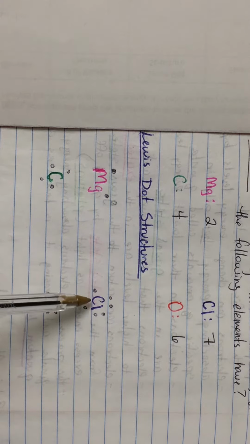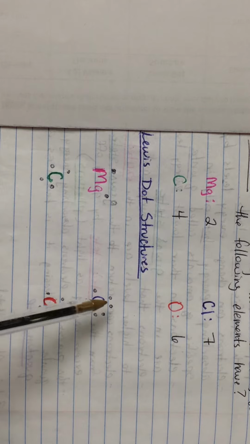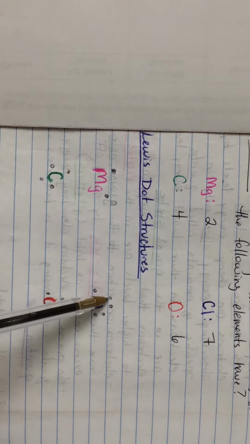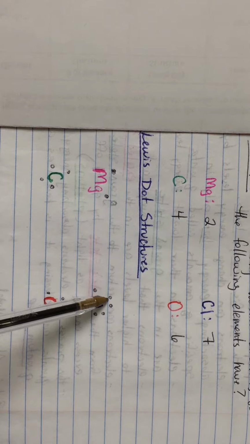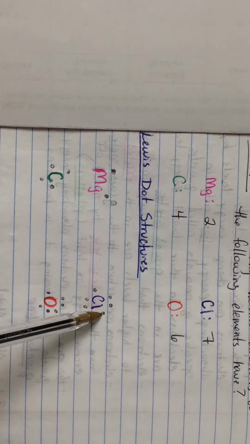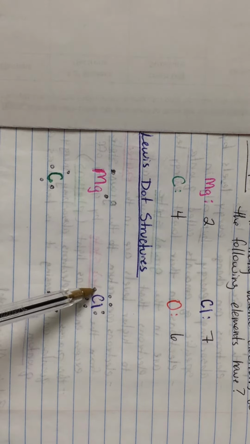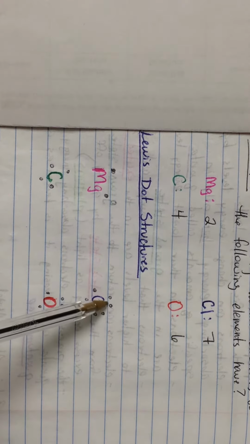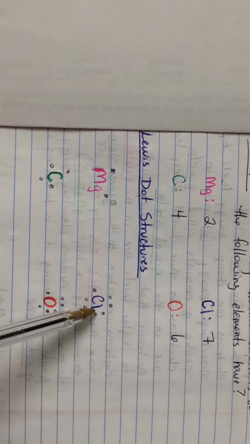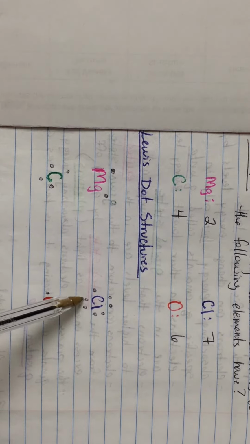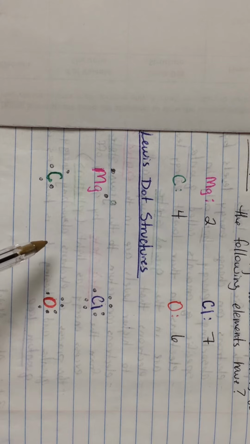Our second element, chlorine, has 7 valence electrons. So again, we're going to do these individually and not pair them up until we have to, right? So we're going to start here and do 1 valence electron. Then we'll put the second one in, the third one in, the fourth one in, and now that there's 1 on each side, we'll start pairing them. 5, 6, 7. So this will be the Lewis structure of chlorine with just 1 unpaired electron.